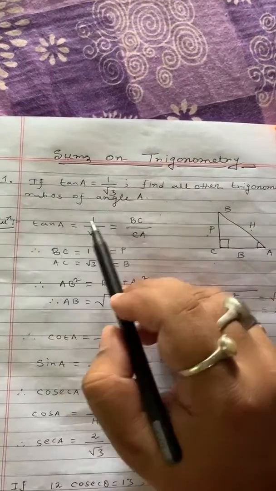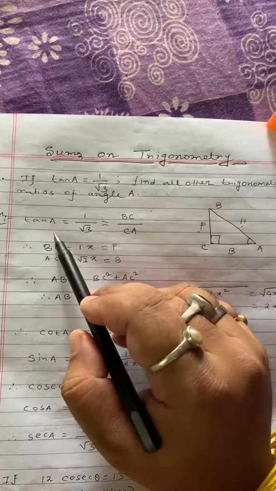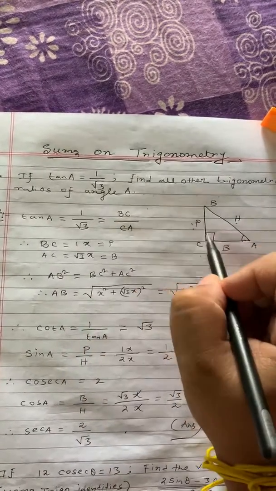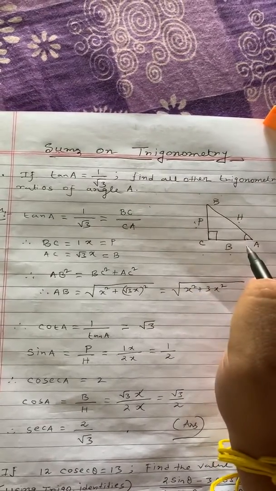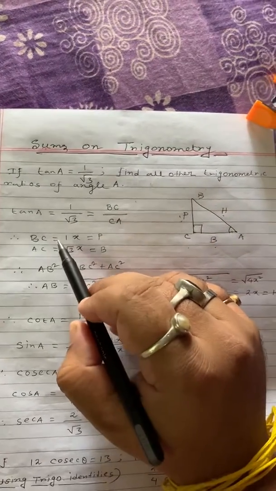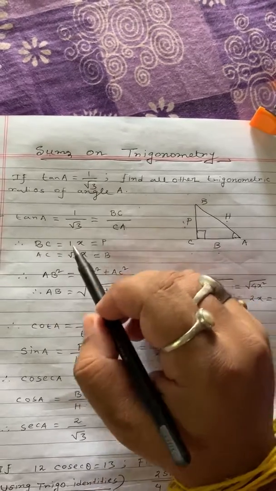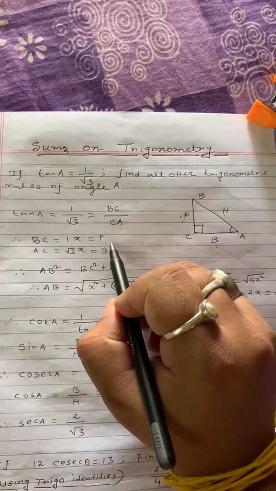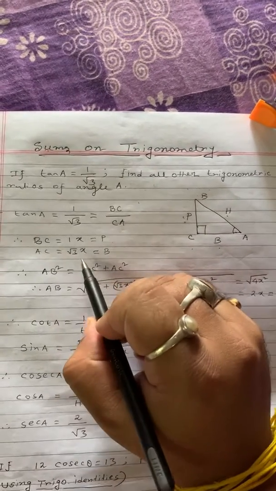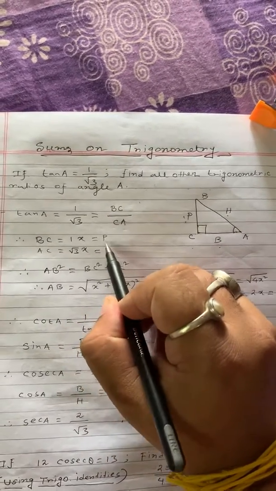So it's given tan A is equal to 1 by root 3. We know tan basically is perpendicular by base. So in our figure, it will be BC divided by CA. So if we take a common ratio as x, then BC's value will be nothing but 1x, which is the perpendicular. AC will be root 3 into x, which is the base.